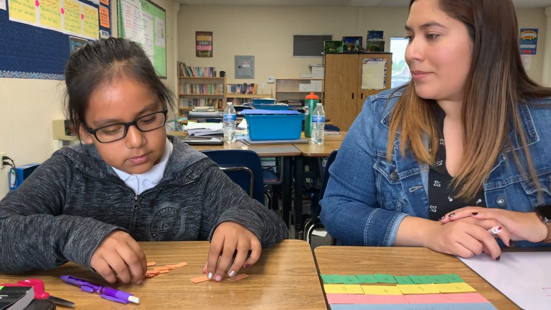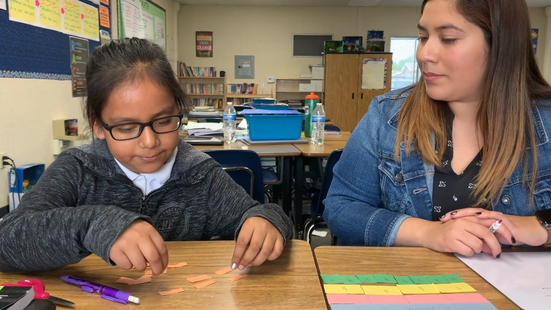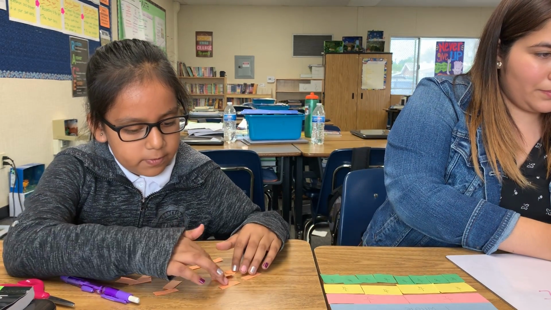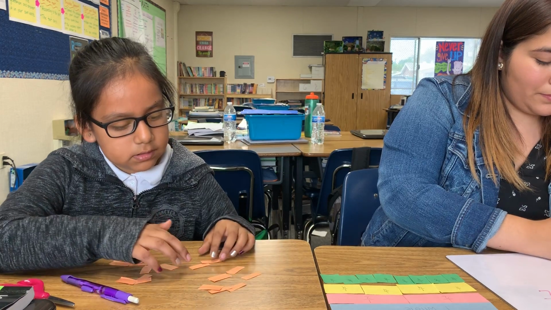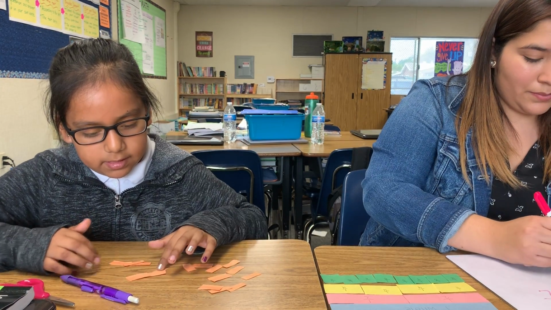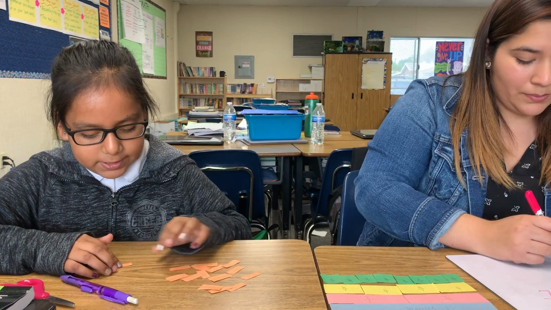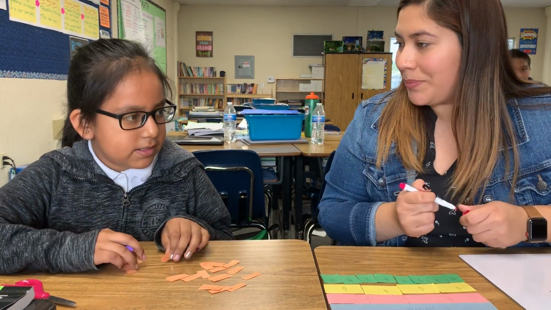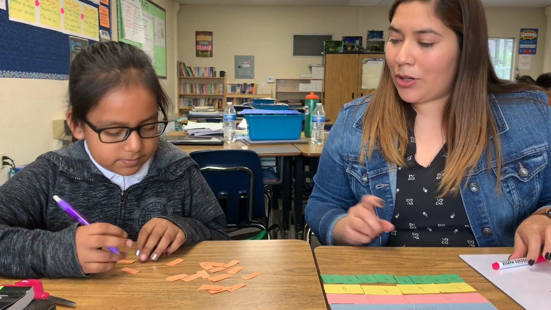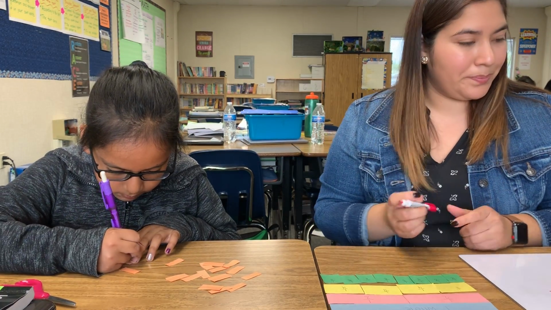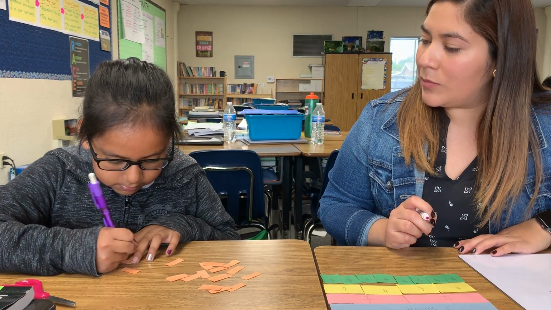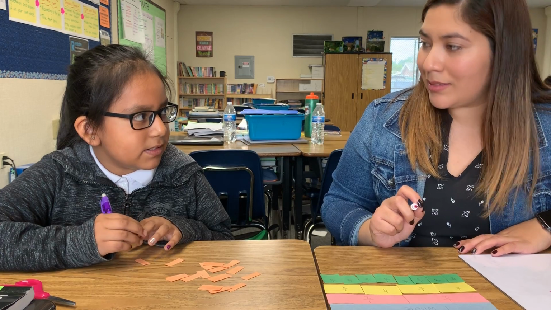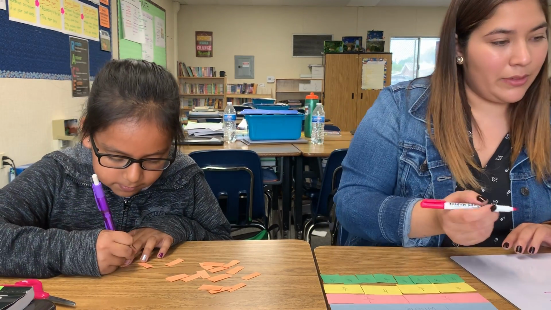So how many? 4, 5, 6, 7, 8, 9, 10, 11, 12, 13, 14, 15, 16. 16. So how many pieces did we cut it into? 16 pieces. So go ahead and label those. What are you going to label them? 16. Just 16? What's your fraction going to be? 1/16. Good.